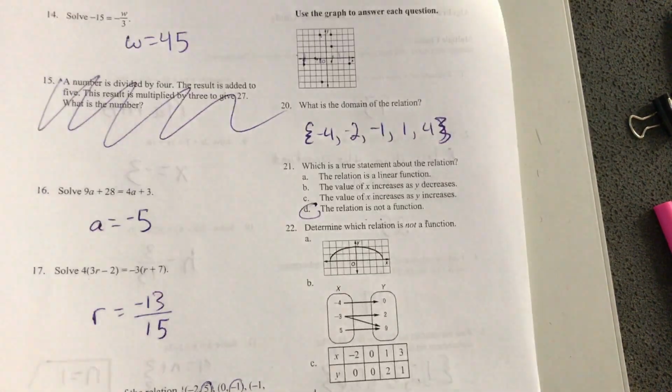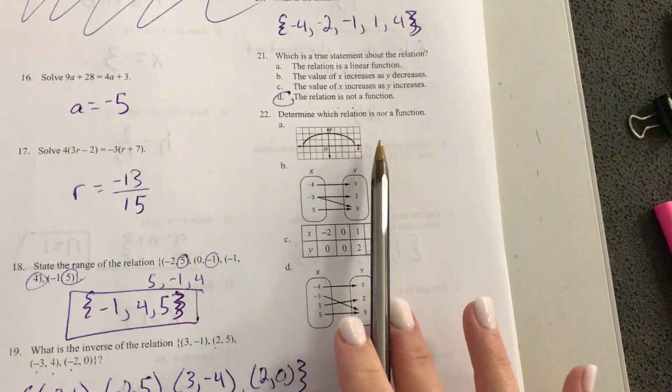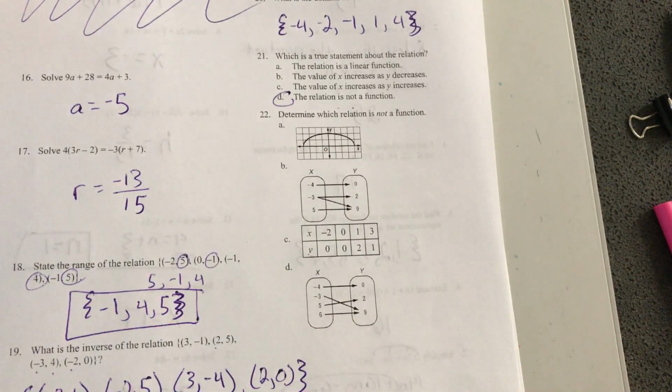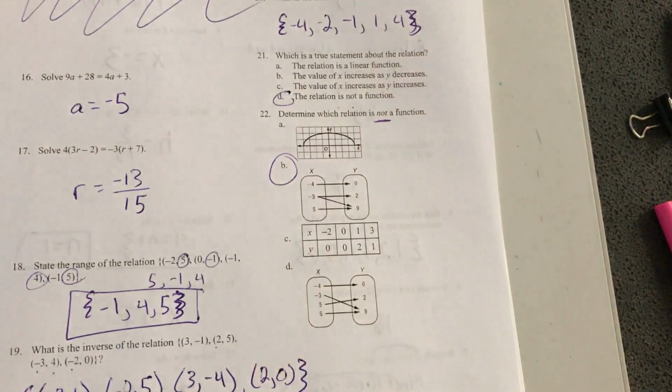22, it says determine which relation is not a function. Well, a function passes the vertical line test, which is where x does not repeat. So the one that is not a function is going to be B.